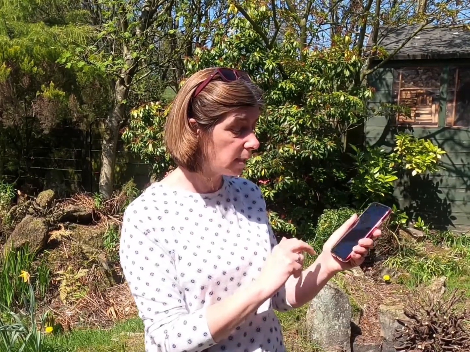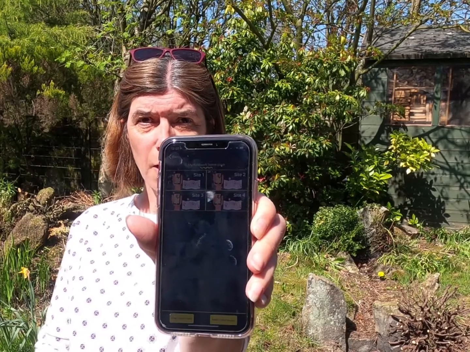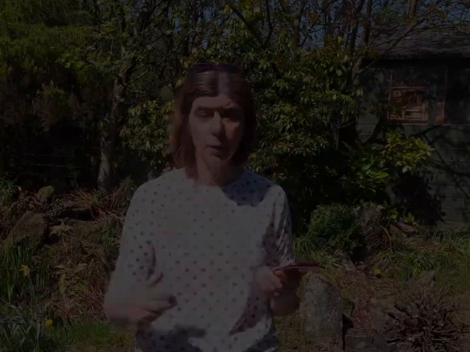So I've set the slider to 4 and I've pressed start, and I've now got 4 sites set up on my phone. If you do it with me, you'll see that happens anyway. So I'm going to stop recording now and I'm going to go to site 1 and show you what to do.